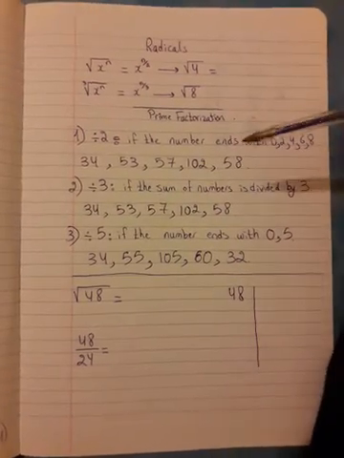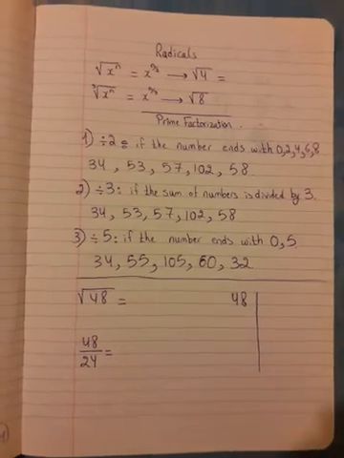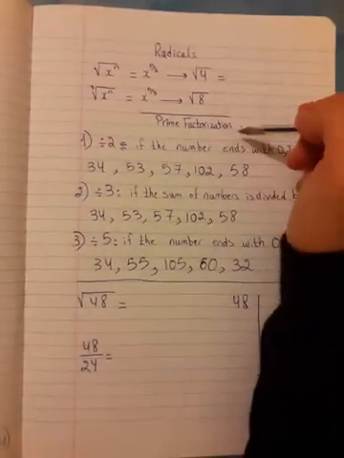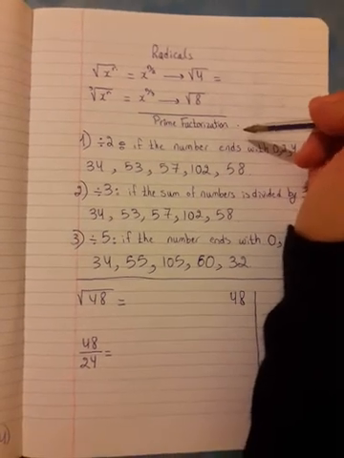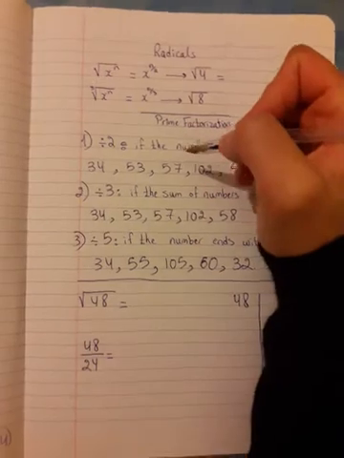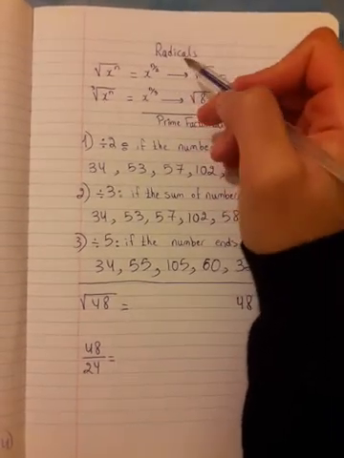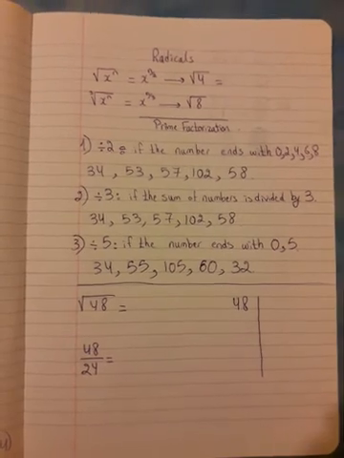Welcome. The next part is about two chapters, the radicals and the prime factorization. Prime factorization is related to many chapters: the rational numbers, the decimal numbers, and the radicals. Of course, we're going to start with the radicals as an introduction, then mix them together.